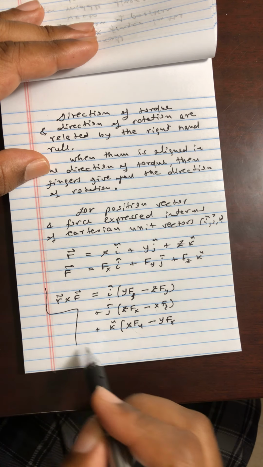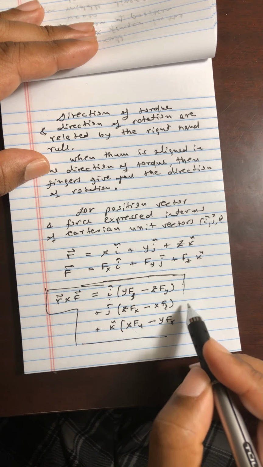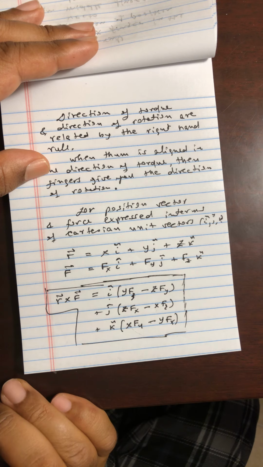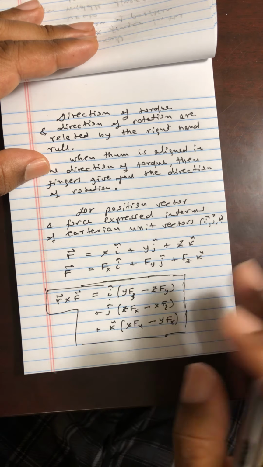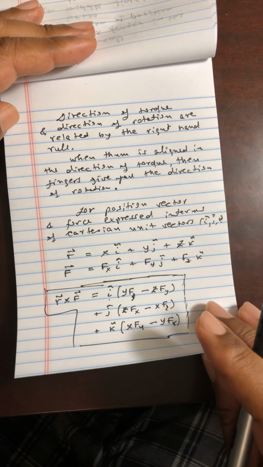So you can use this formula to calculate the torque. This will give you an expression for the torque in terms of ij notation, okay? But usually you can just distribute it if you know the cross product between the unit vectors. So let me revise very shortly the cross product between the unit vectors.